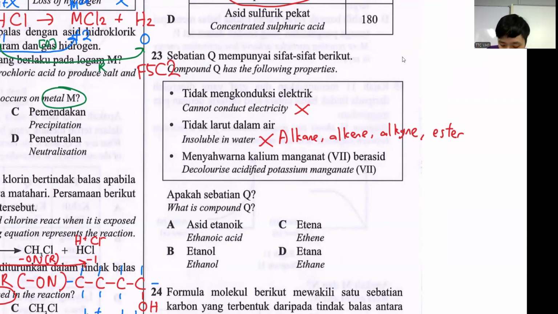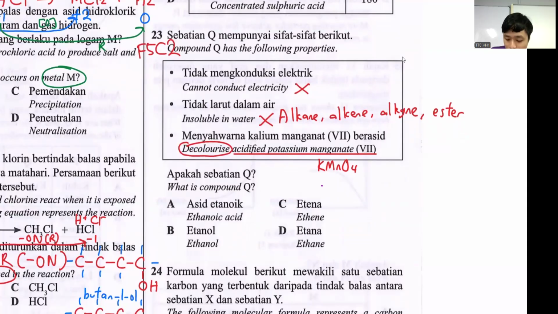The third point is also very important: it decolorizes acidified potassium manganate(VII). It means compound Q is able to change the color of KMnO4, which is what color? Purple. The colorless means the color changes. It means compound Q can react with KMnO4. Do you know what reaction this is? What is Q?